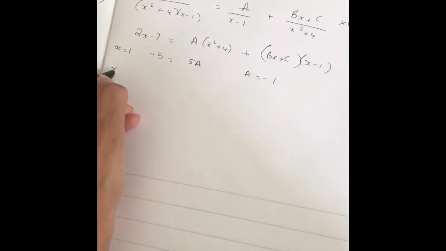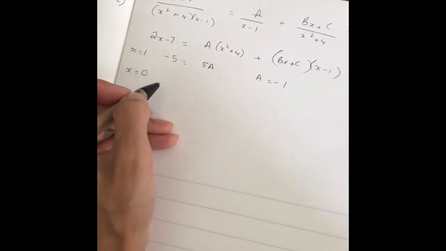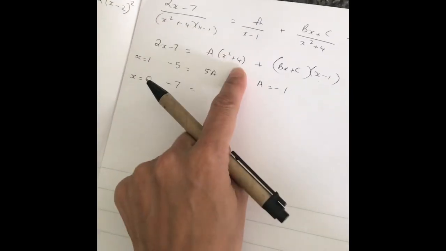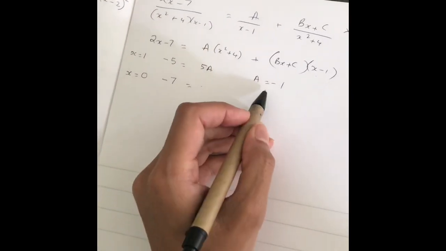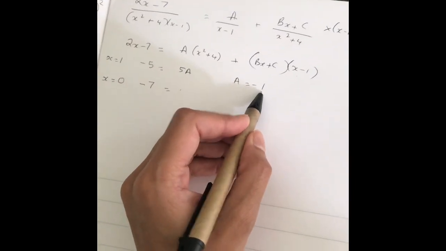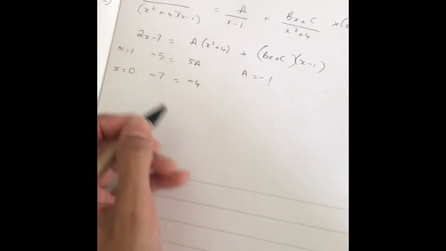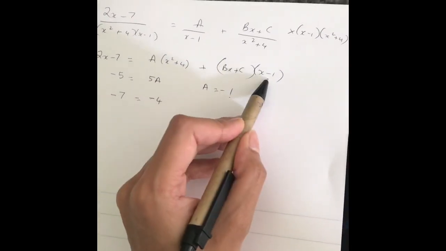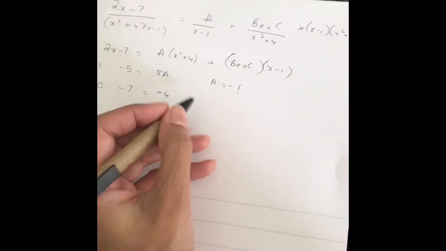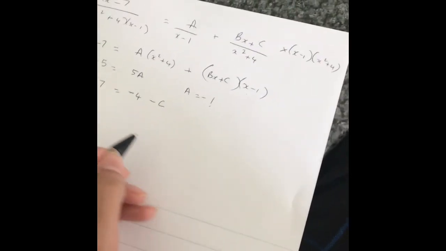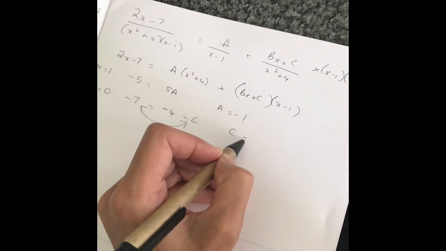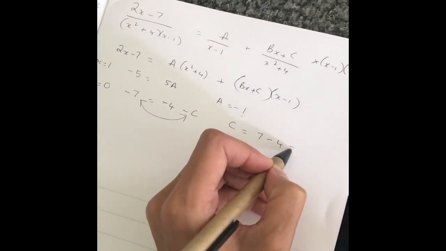So I'm just going to choose x is 0. I could choose any number really, but 0 is always the easiest one to go with. Minus 7. That would give you 4a. Now 4a is 4 times minus 1, so that's minus 4. And then over here, if you sub in 0, that bit's 0, that bit's minus 1, so you've got minus 1 times c, which is minus c. And then you can rearrange that, so if I swap these two round, I will get that c is 7 take 4, which is 3.